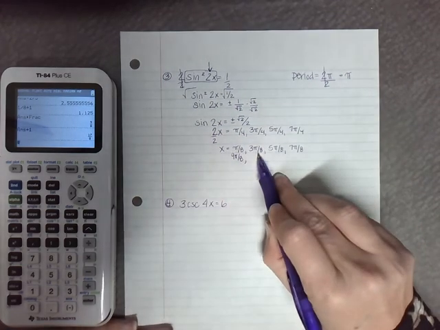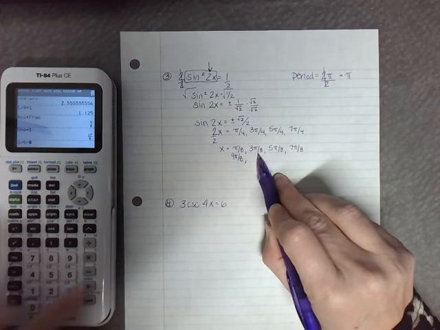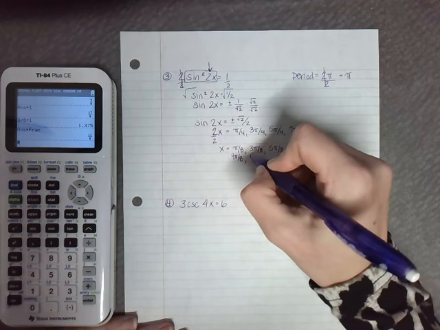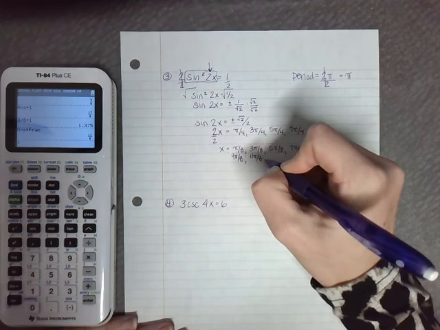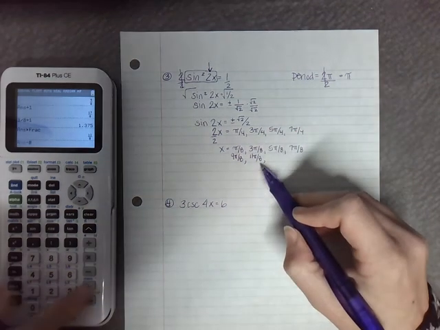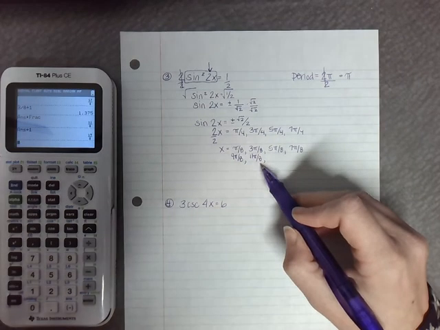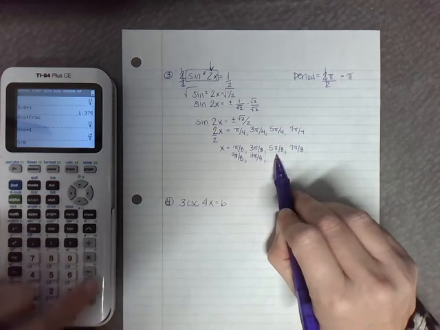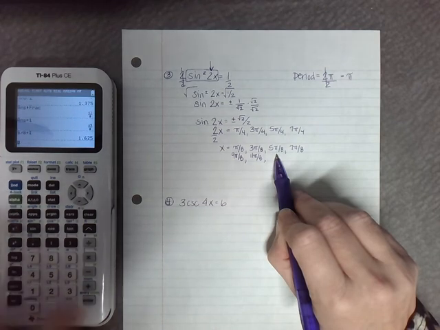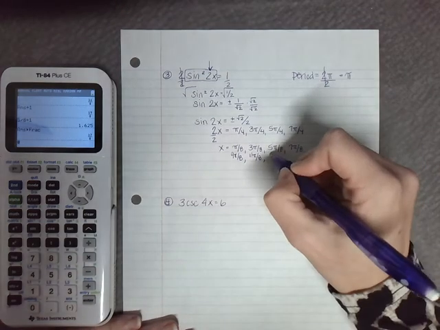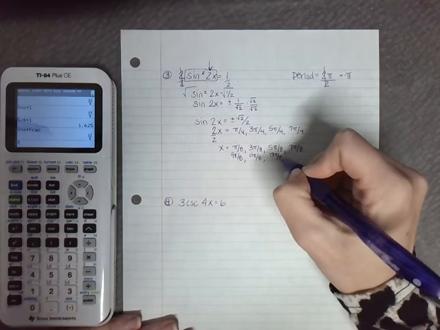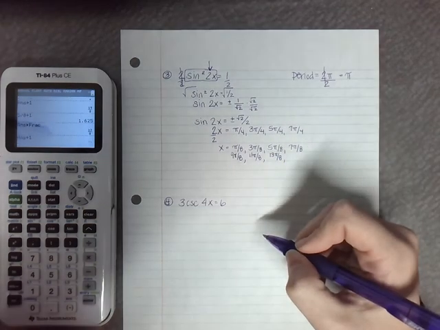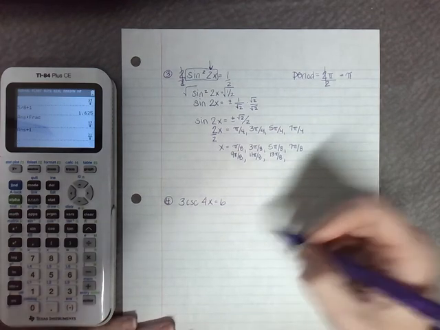I'm going to go to 3 pi 8ths. So 3/8, add 1 and change it to a fraction, and we get 11/8. If I add another 1 to that, 19/8 is too big. So I'm going to skip on over to 5/8, and I'm going to add another 1. And then I get 13/8. Add another 1 to that, and I'm at 21/8, which is way too large.